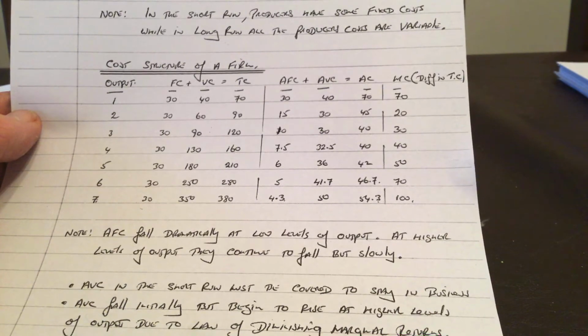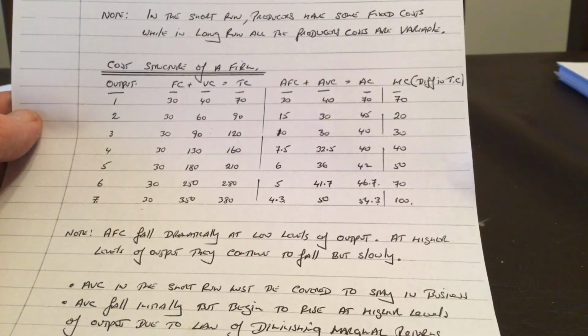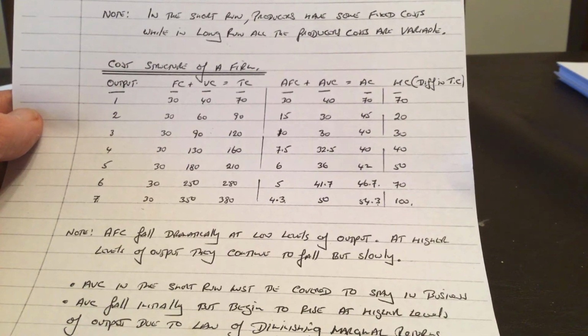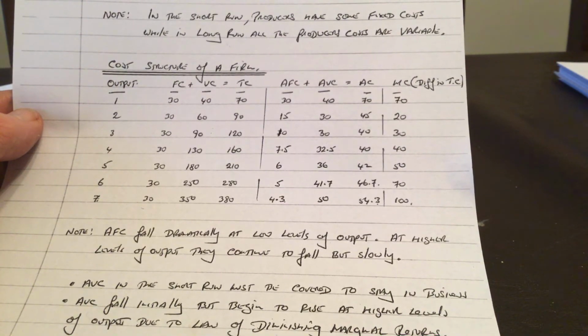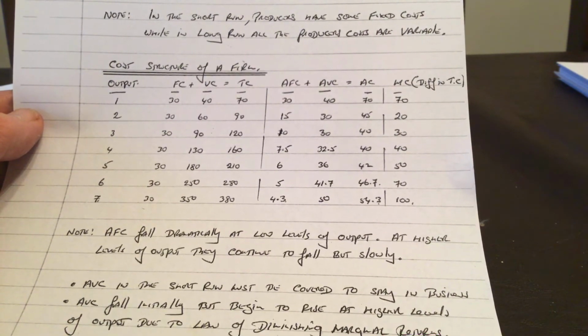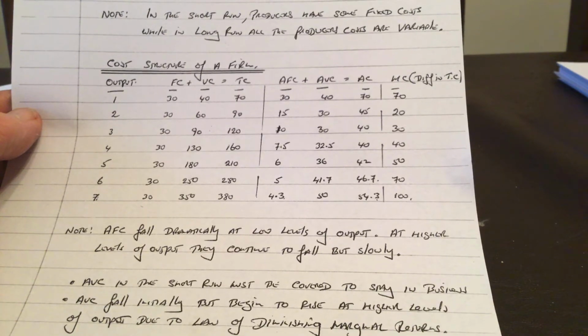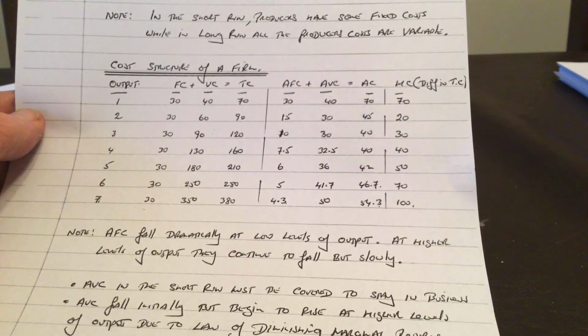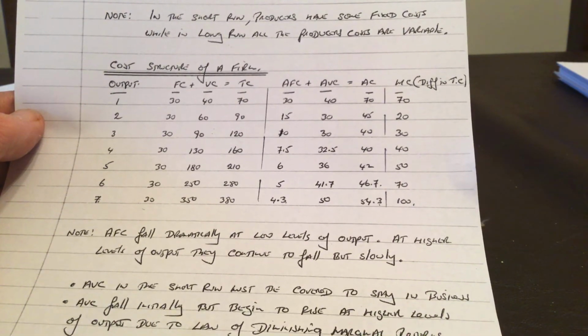The difference in producing 3 as opposed to 2 is 120 minus 90, which gives you 30. 160 minus 120 gives you 40. 210 minus 160 gives you 50. 280 minus 210 gives you 70. And 380 minus 280 gives you 100. And that's where you get the marginal cost from.